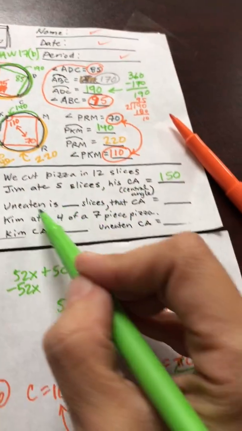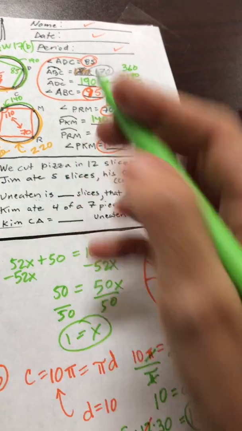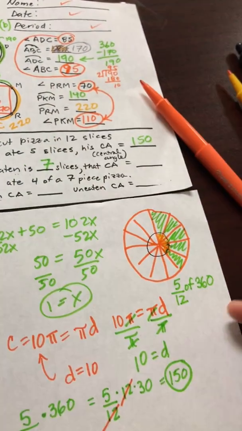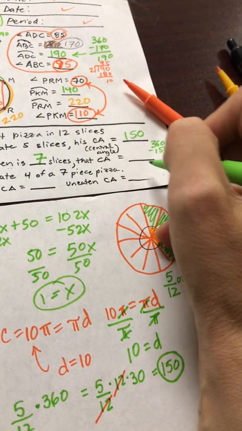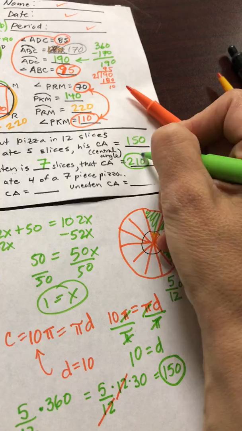Sweet. Now it says the uneaten slices. So if he ate 5 slices, that'd be 7 slices left. And the central angle would be just whatever's left over from 360. So that would be 210.